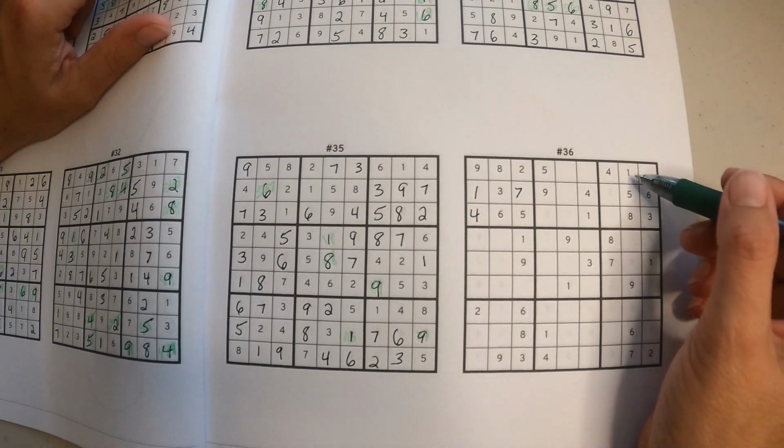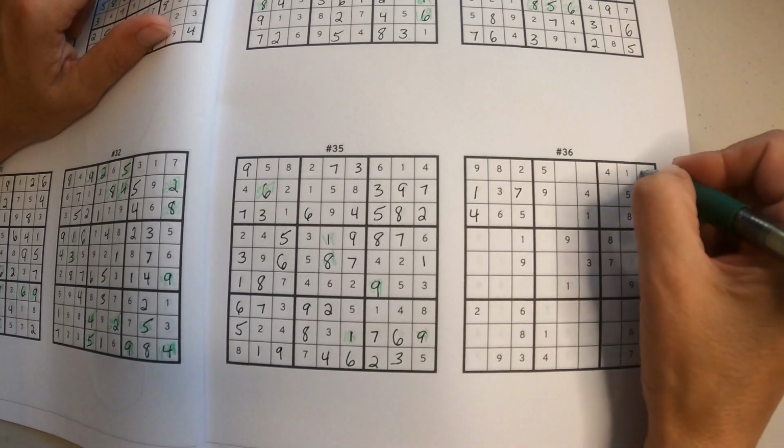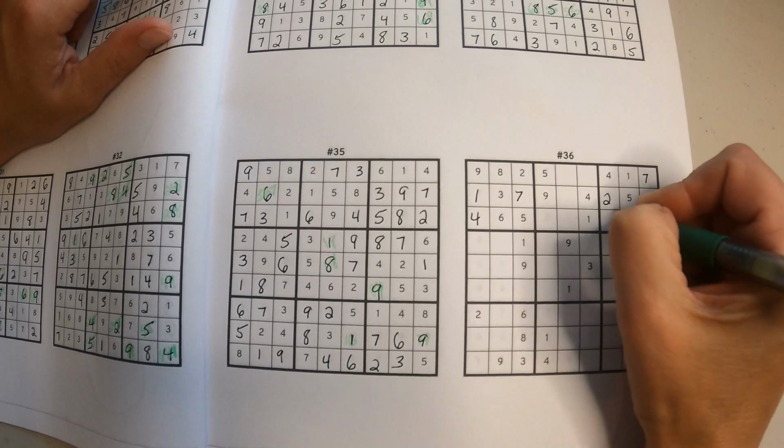For this box, we're missing a 2, a 7, and a 9. We've got a 2 and a 9 here, so this is our 7. Got a 9 there, so 2 and 9.